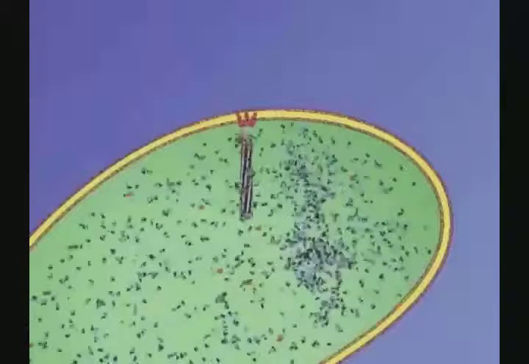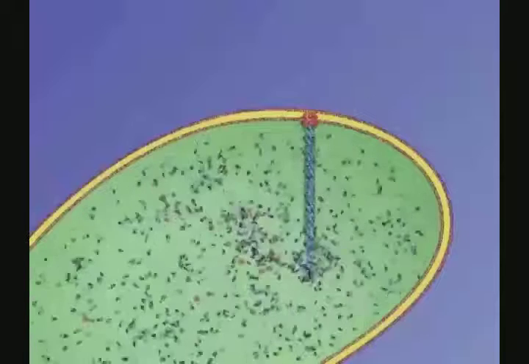After firing, the sheath is disassembled by a AAA ATPase, shown here in orange. A new base plate, inner tube, and sheath then assemble so the cell is ready to fire again.